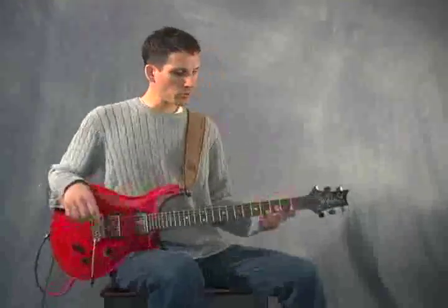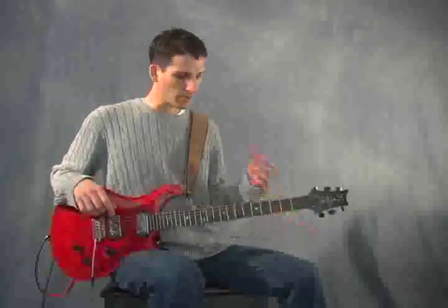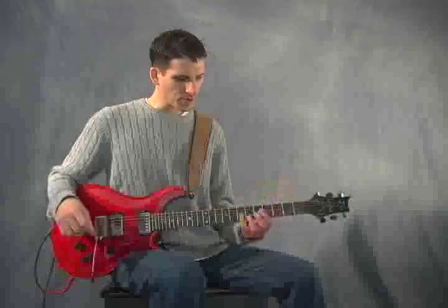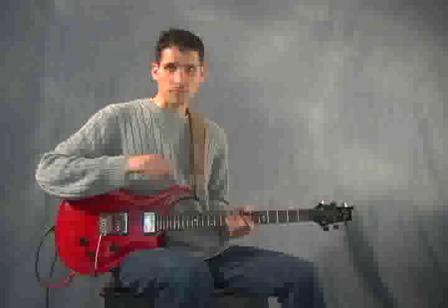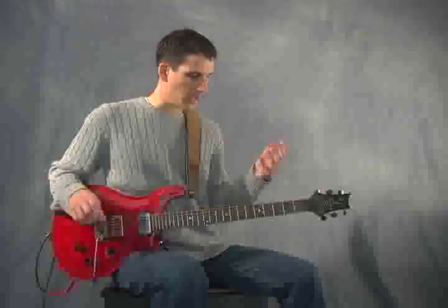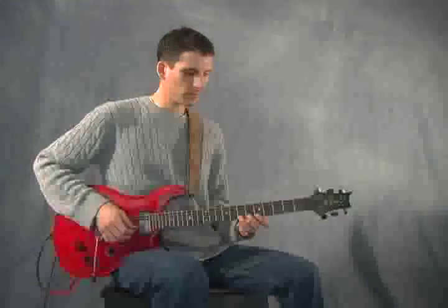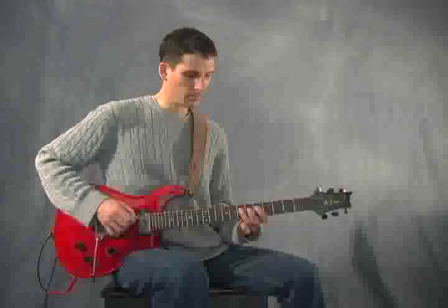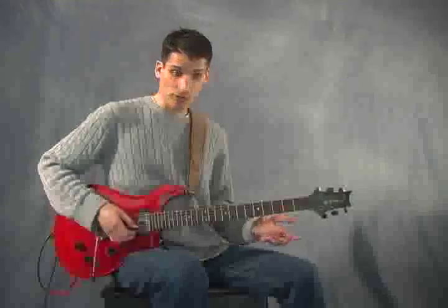So I'm just going through the C major scale. You can play any pattern, any position, as long as you stay in the C major scale. You just practice your patterns, play up and down the patterns, practice connecting them. You can also mix this up and play different rhythms. You can play quarter notes, 8th notes, triplets.